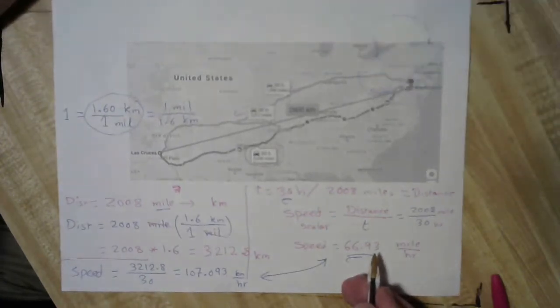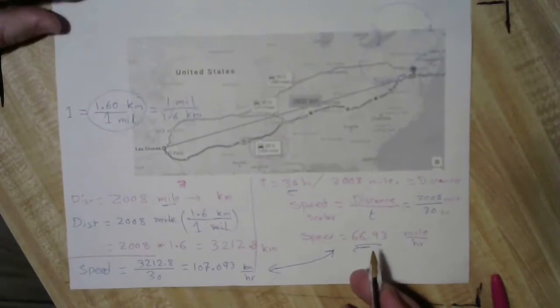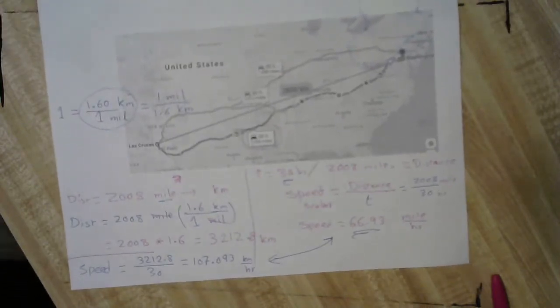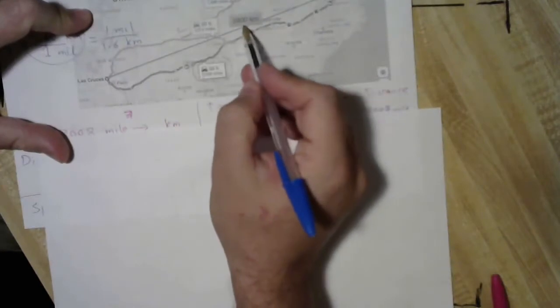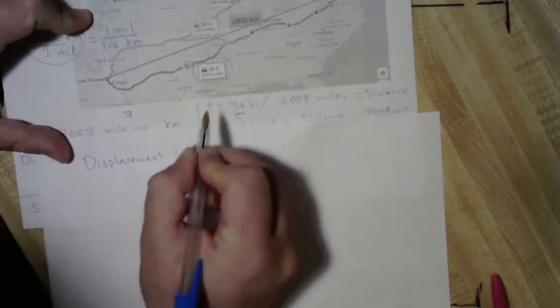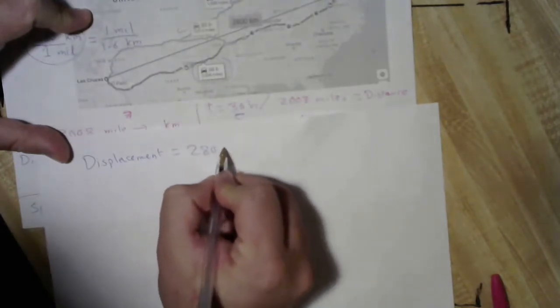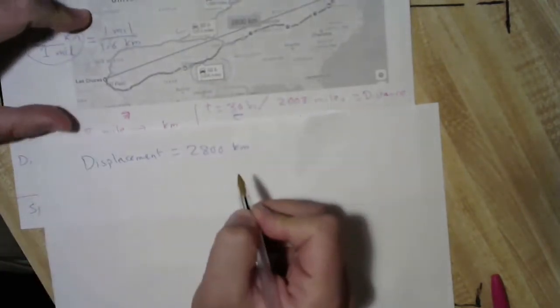Now, how much is the displacement between the first point and the final point? I can compute it like this. The displacement is equal to 2,800 kilometers.